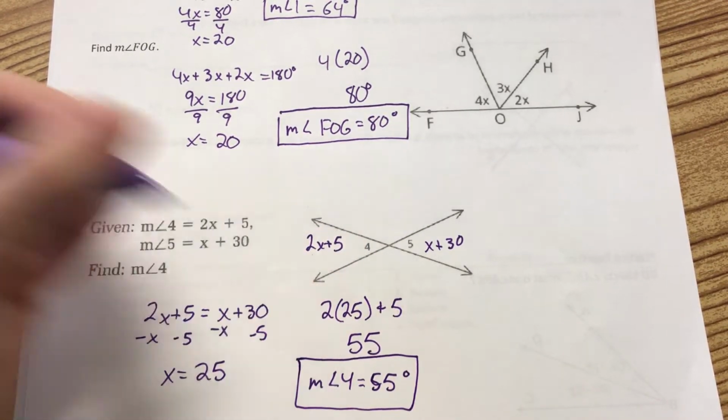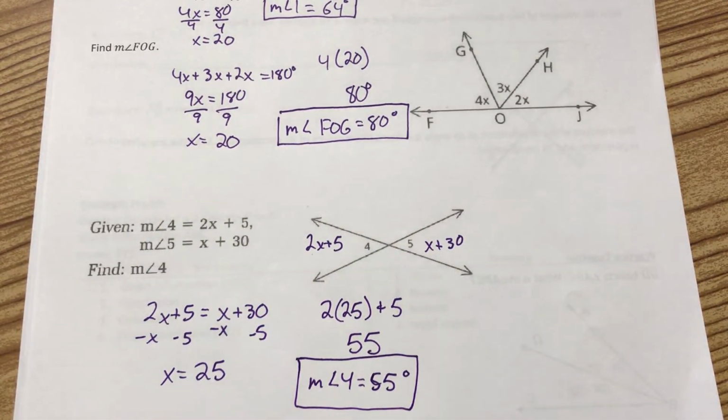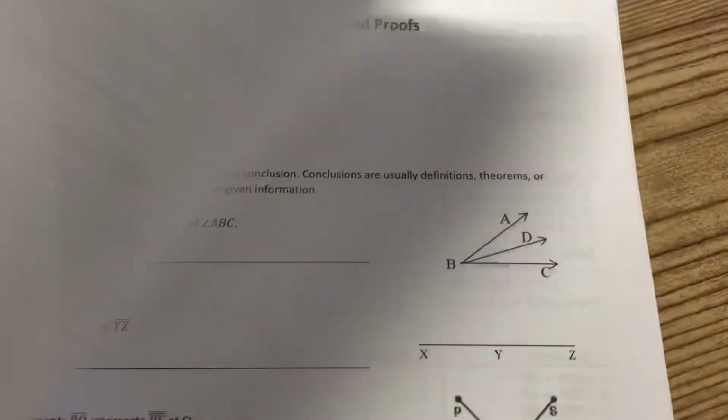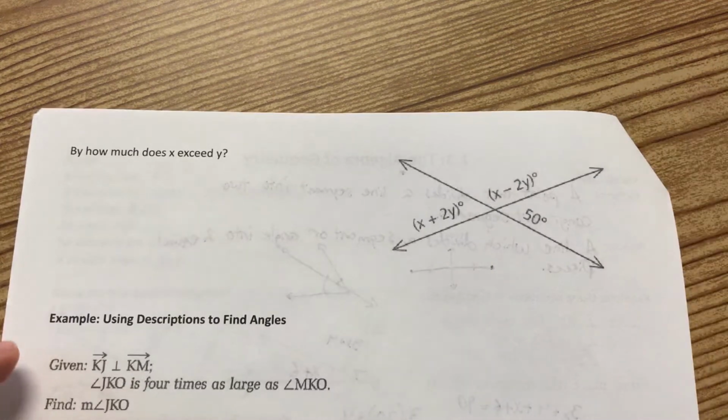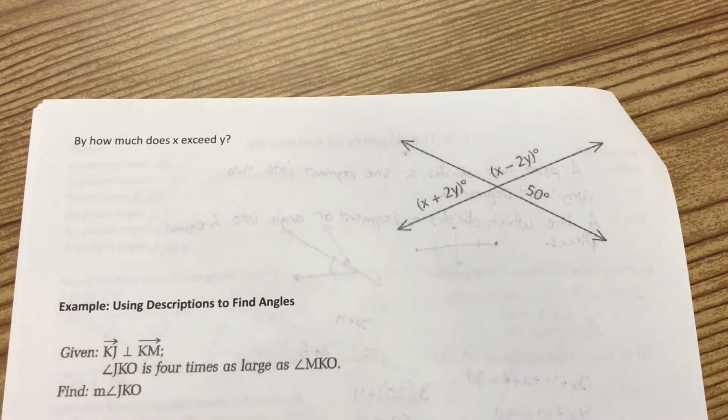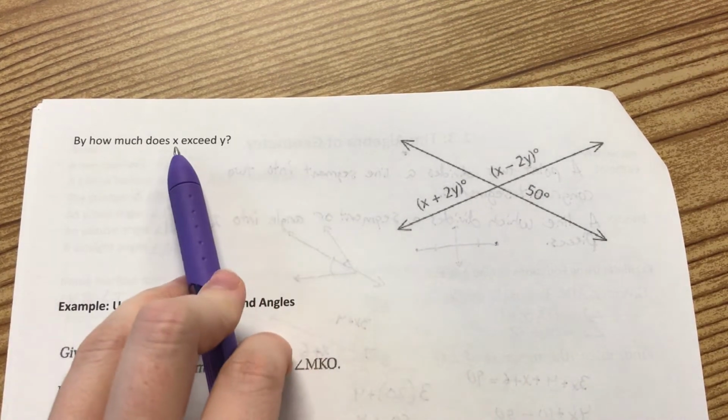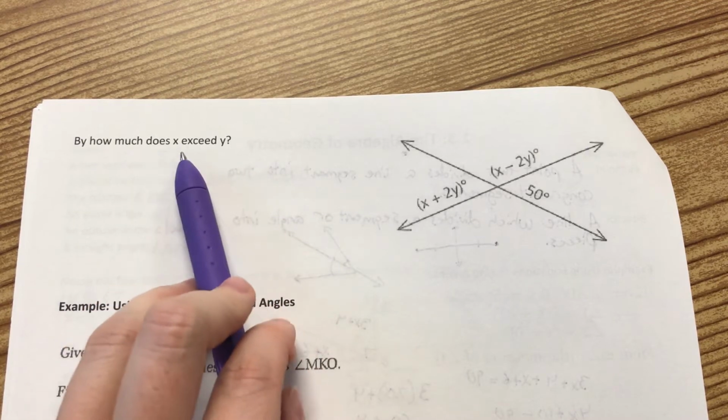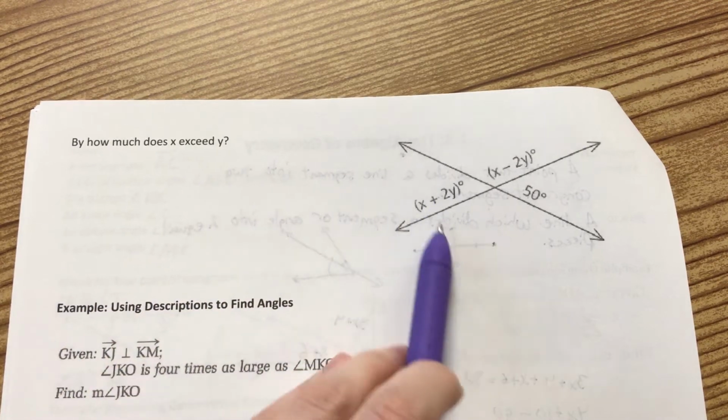On to the next page. So this is one of my favorite problems. By how much does x exceed y? So that means that x is bigger than y, because it says x exceeds y. So we'll come over here.